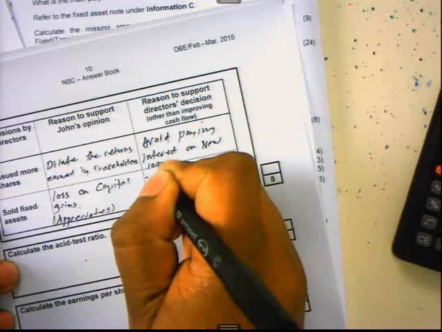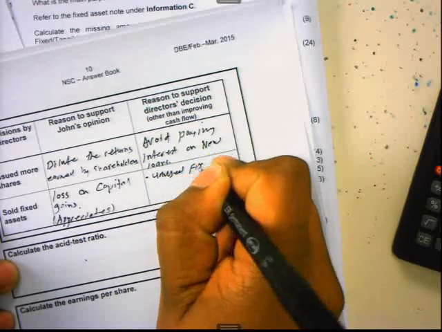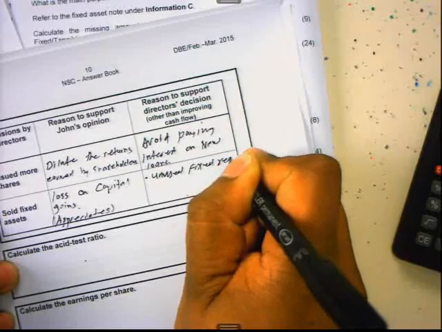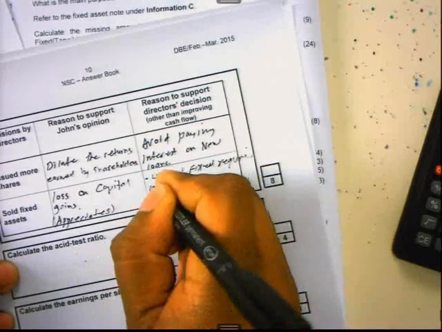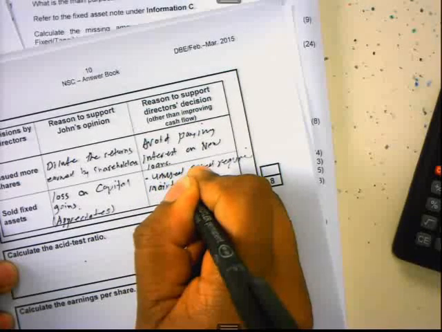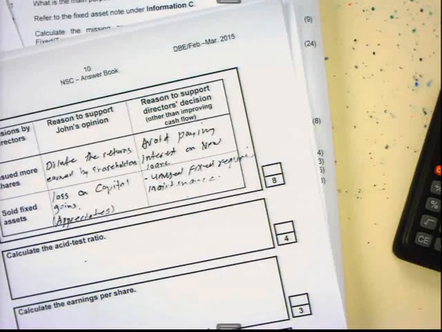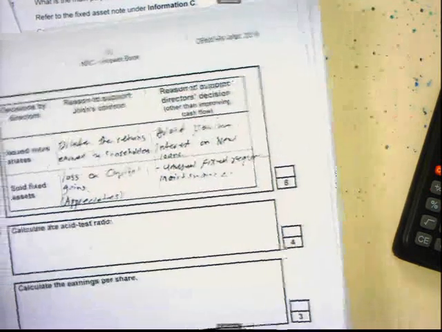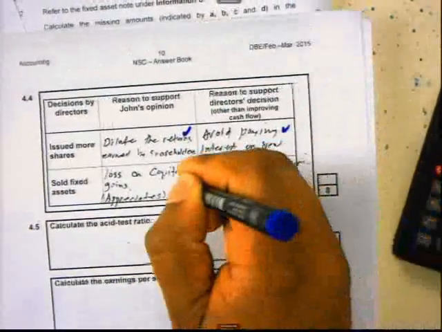But these people are saying we sold those things because they require maintenance. Unused fixed assets require maintenance. Therefore, if we sell them, we are actually saving on maintenance expenses. And then you will have your 8 marks. 1, 1, 1.